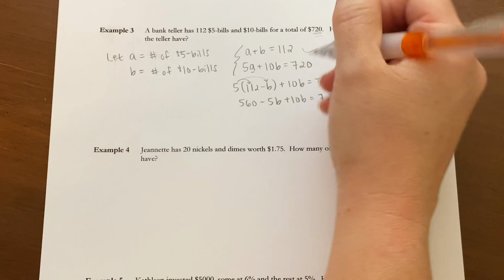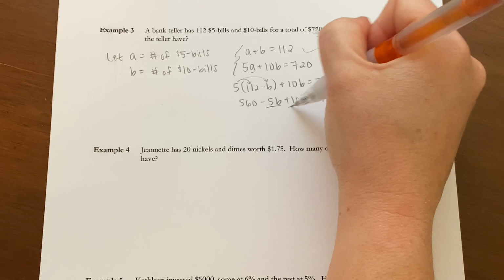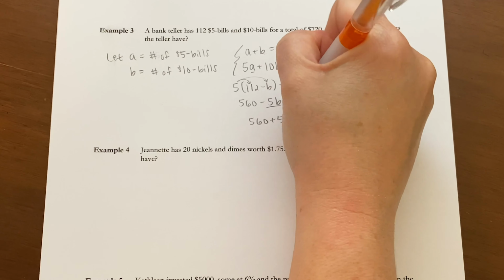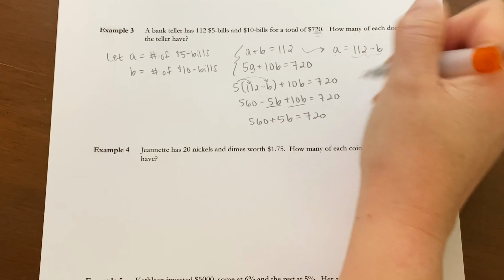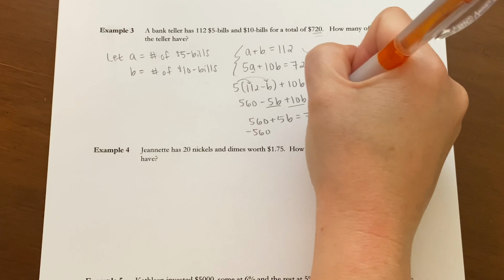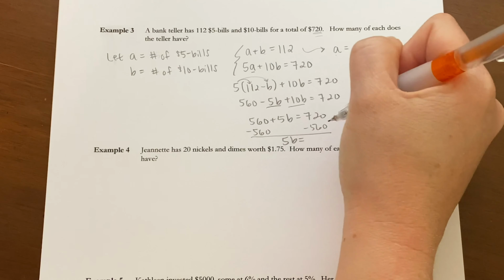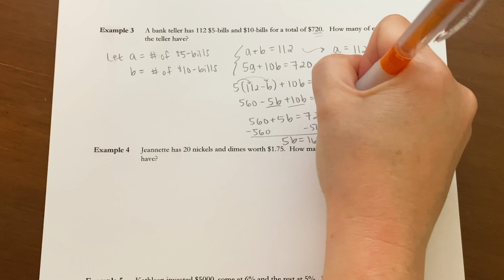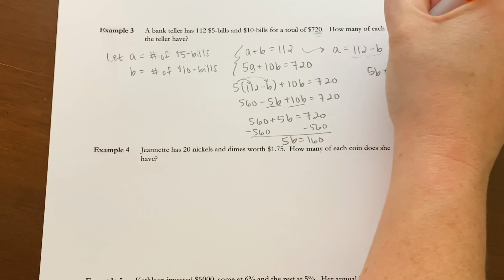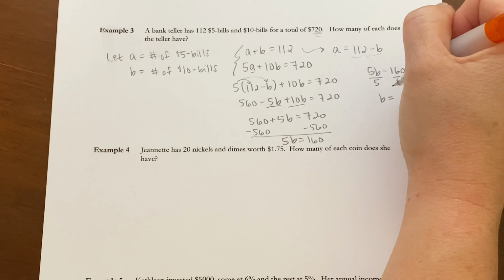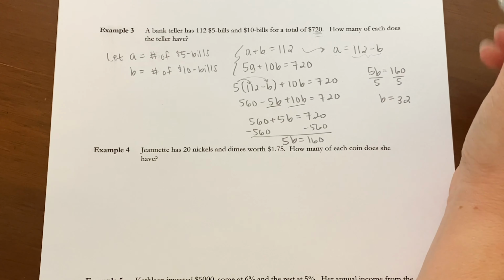Then I'm going to collect my like terms. Negative 5B plus 10B. So I have 560 plus 5B equals 720. Subtract 560 from both sides. 5B equals 160. I'm just going to rewrite that up here. Divide both sides by 5, and B equals 32.